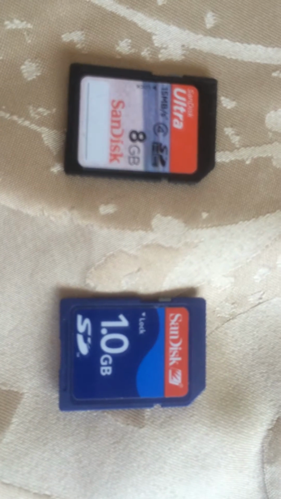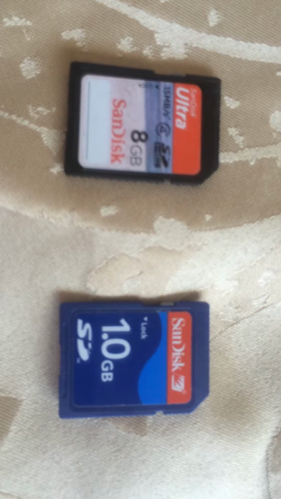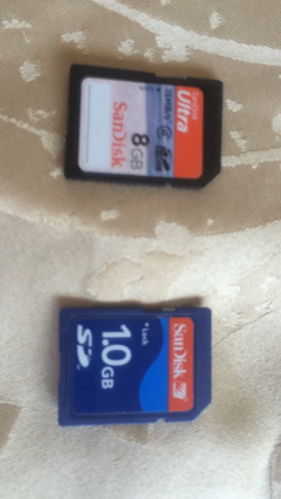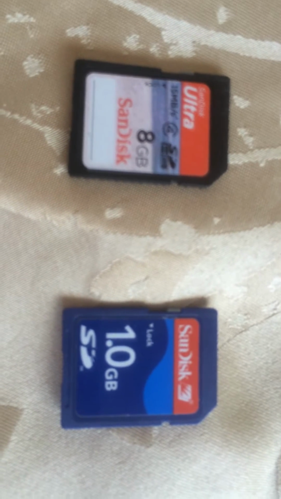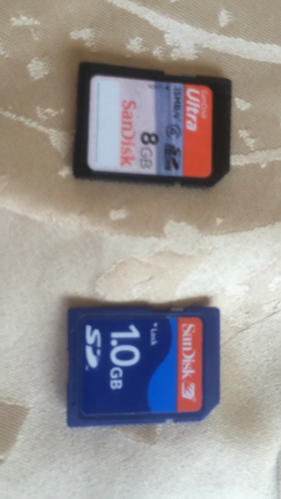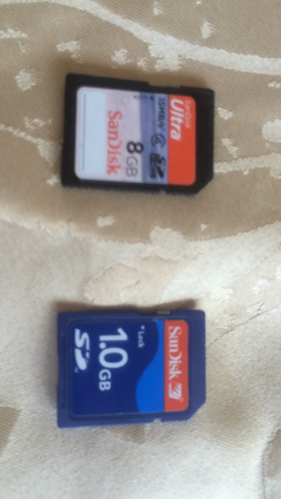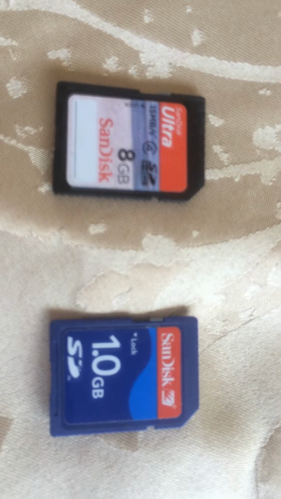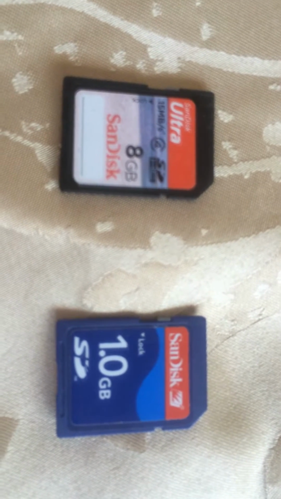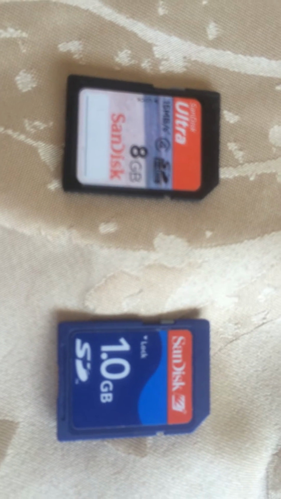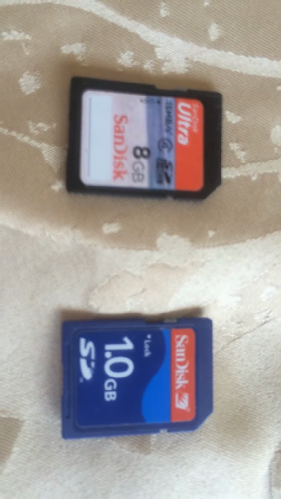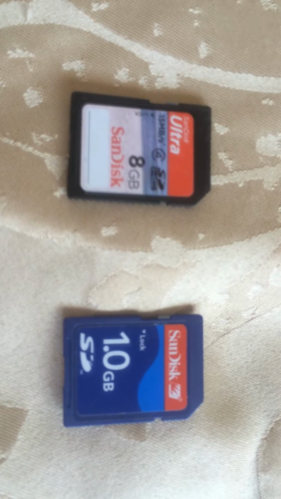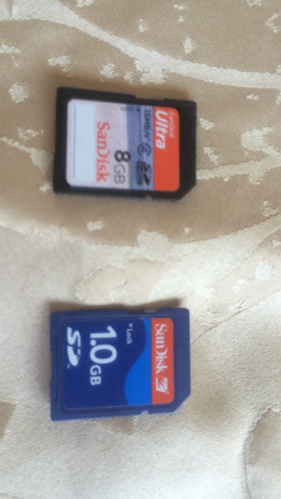This is because the one on the left has a much higher storage capacity, and this one's only 1 GB, which is a bit less storage. Basically, it meant I could organise and separate what I was doing. So on the 8 GB memory card, I kept all my filming for my music video, as I knew that I'd have a much more substantial amount of footage and I would need a lot more memory. So I kept all the footage on here.